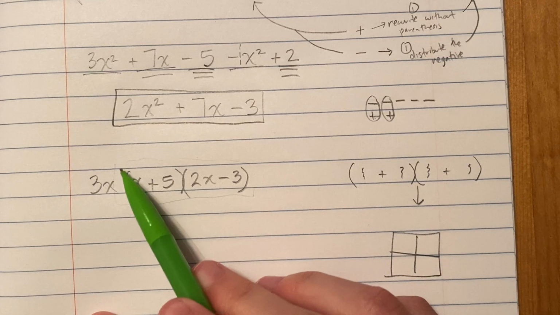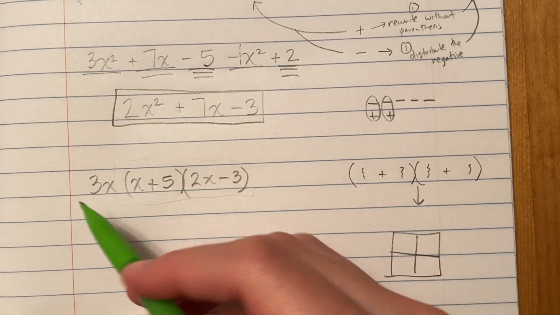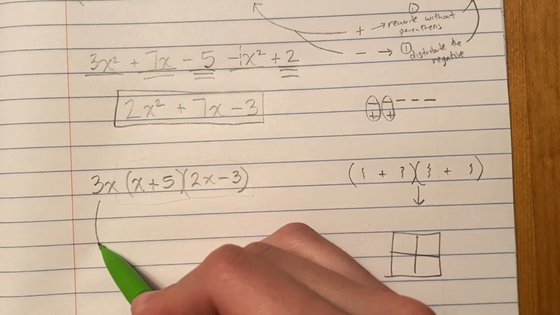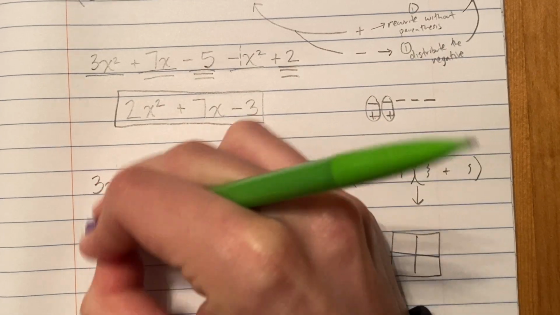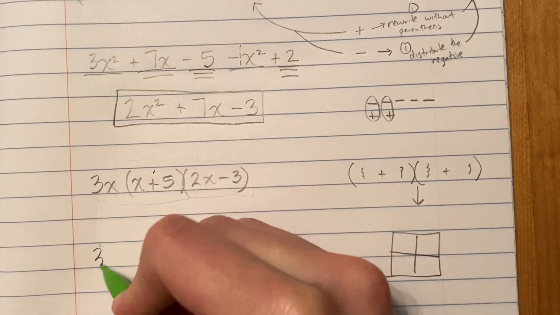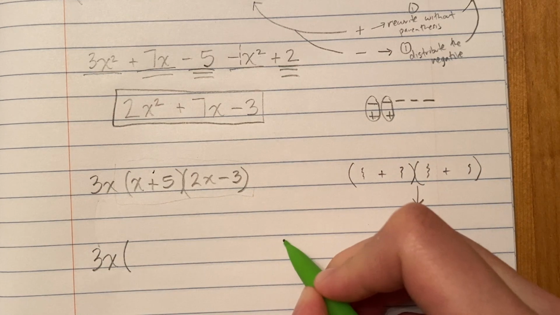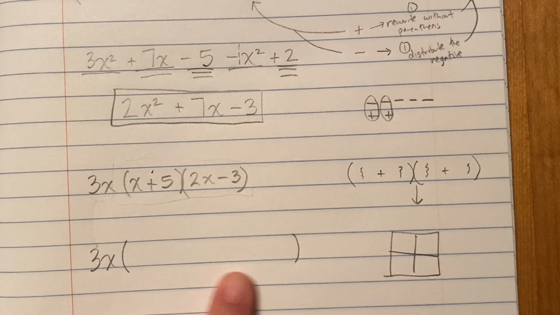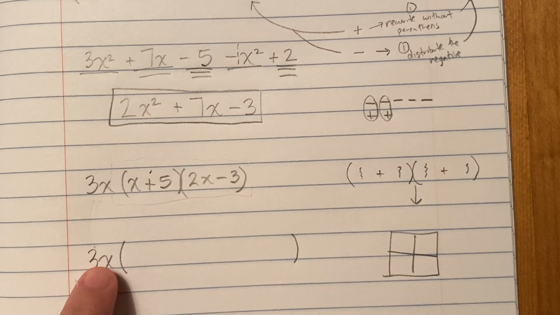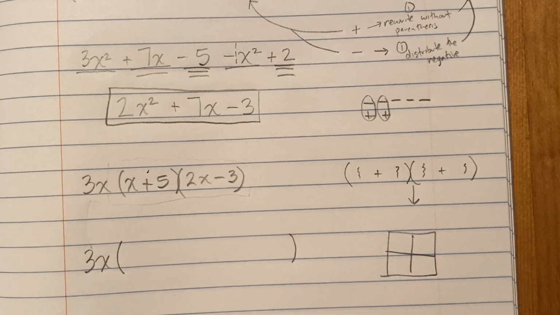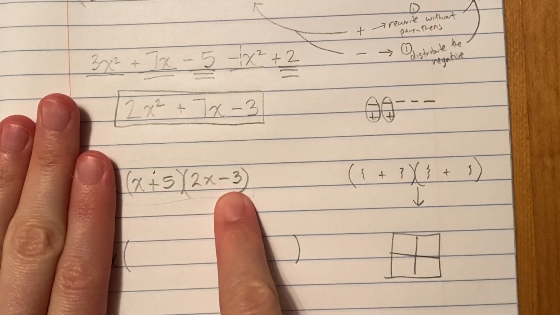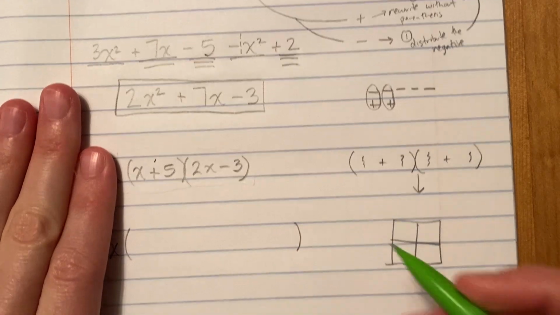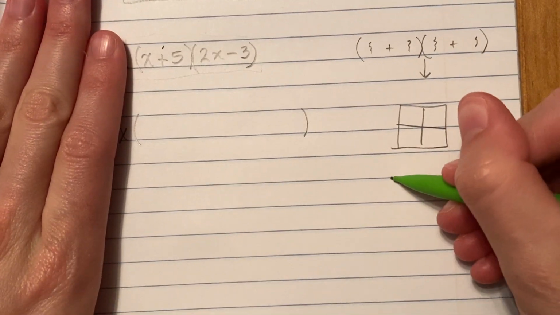Okay, so I'm going to use the box method for this part, and what I'm going to make sure I do is I'm just going to make sure that I remember this 3x. And how am I going to remember it? I'm going to just take the step of writing it like this right now. And then when I come back to this, I'll remember that 3x. Okay, so if I see a problem like this, and there's 2 of these on the quiz, I'm going to set up a box.